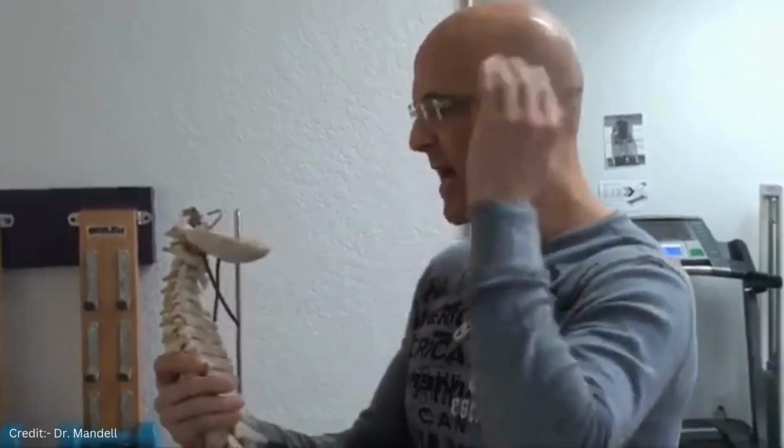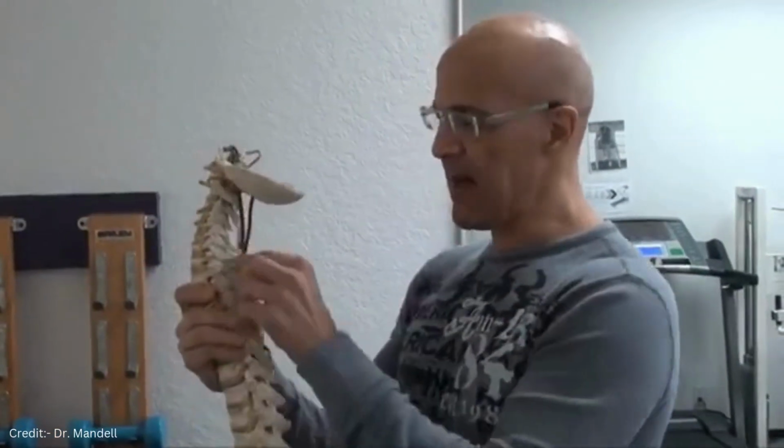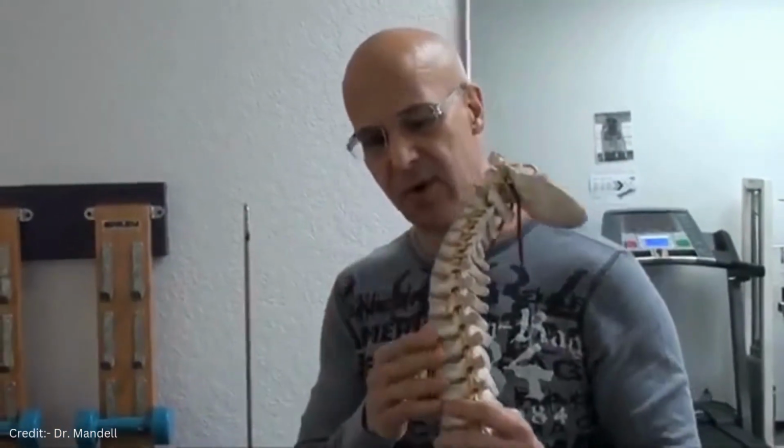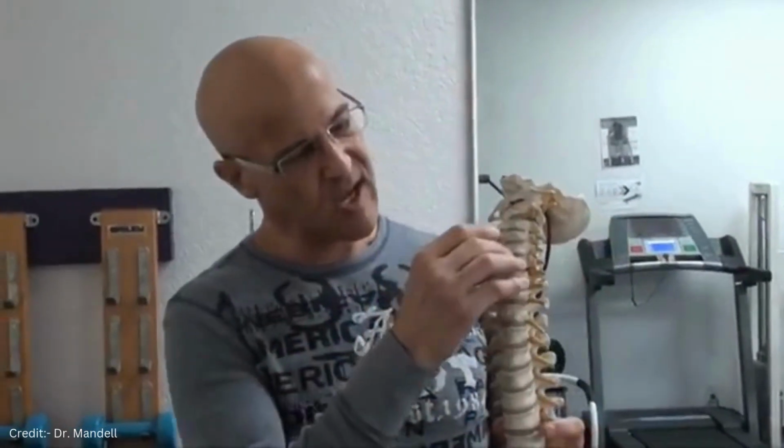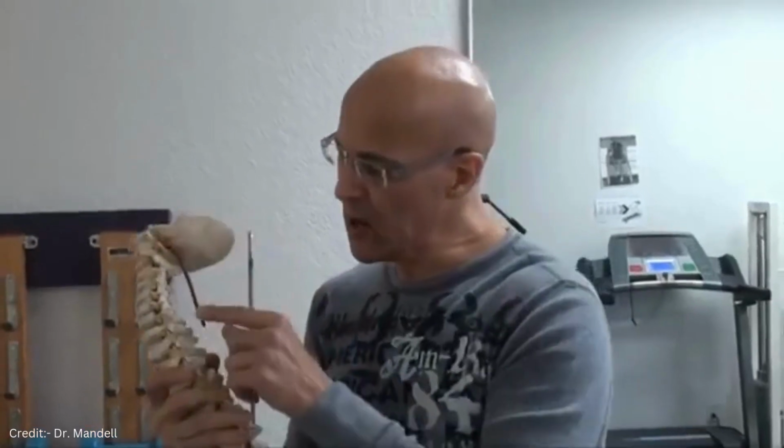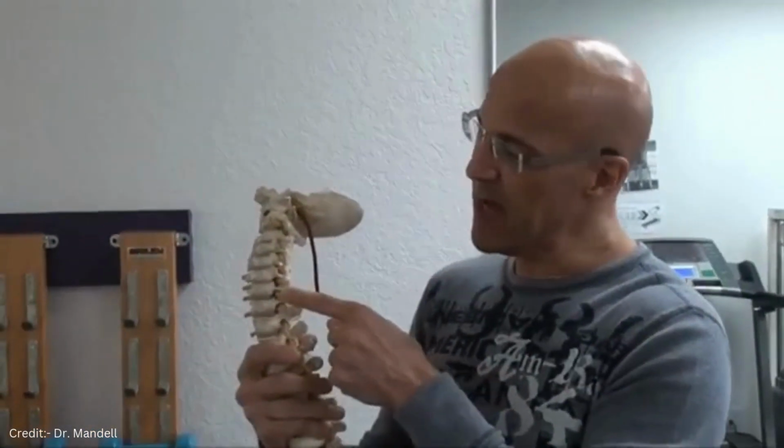This is the back of the head, the same way I'm standing. This is the back of the vertebrae, the front part of the vertebrae. You can see the disc spaces between the vertebrae. And if you look at the back here, these are the nerves that exit off the spine.